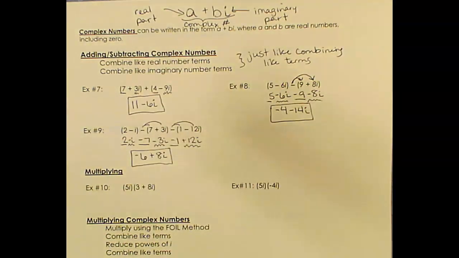Check your work with mine. Make sure that you added or combined the real components, and make sure that you combine the imaginary components separately. So adding and subtracting complex numbers is not much different than combining like terms like you have in the past. When you multiply complex numbers, you want to try and distribute and multiply the coefficients and multiply the i's, the variables.